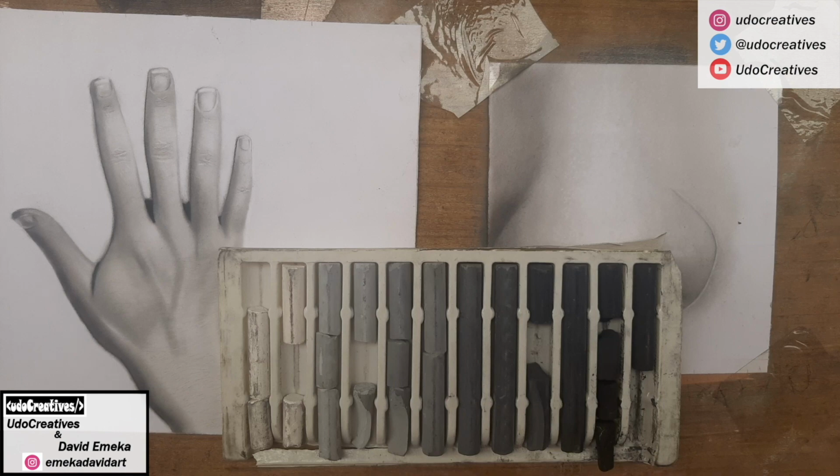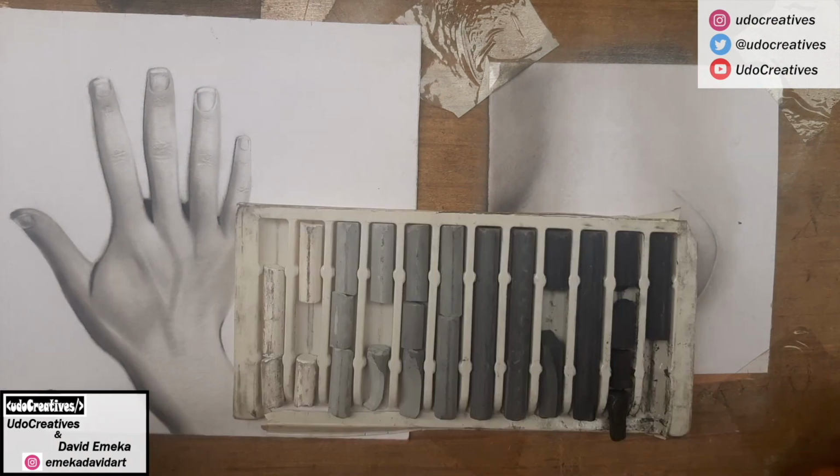Today, we will be discussing how to represent skin tones using charcoal and graphite.